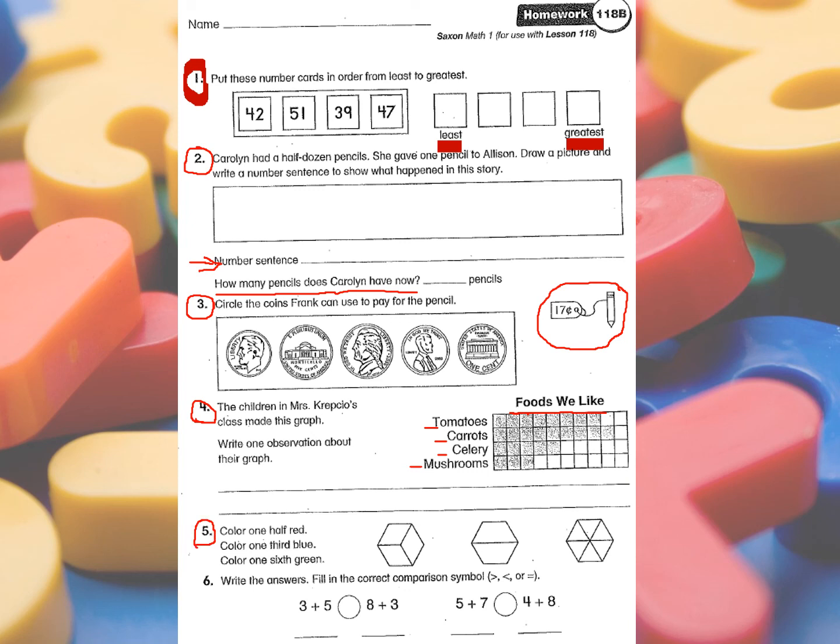Number 5. Look at the shapes. Which hexagon shows halves? Color 1/2 red. Next, it says color 1/3 blue. So find the hexagon that is thirds. Color 1/6 green.